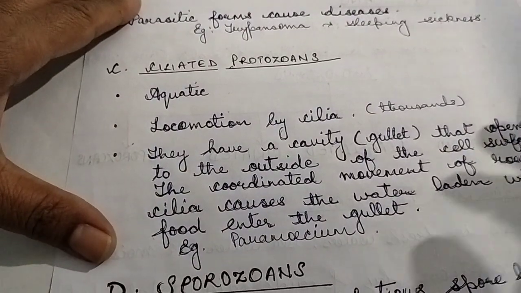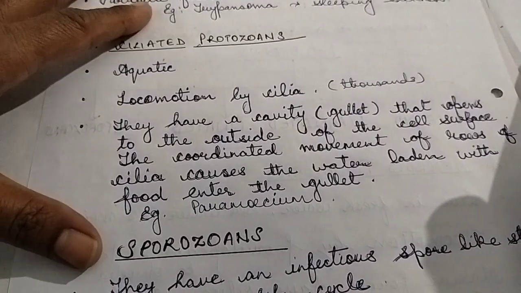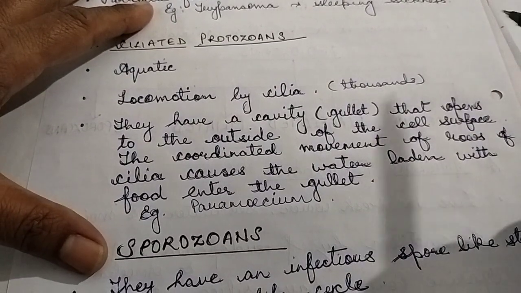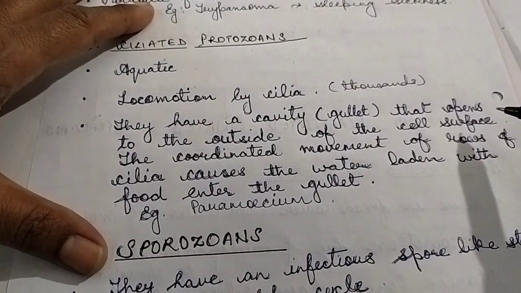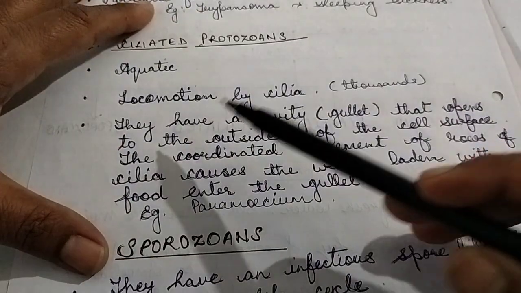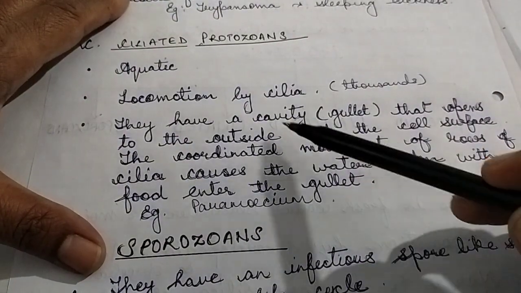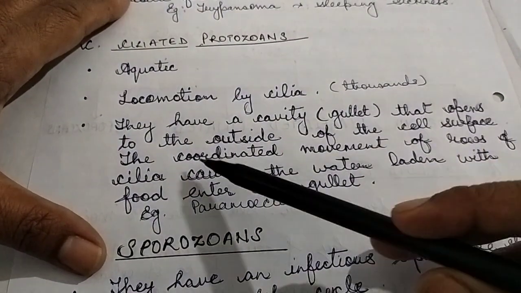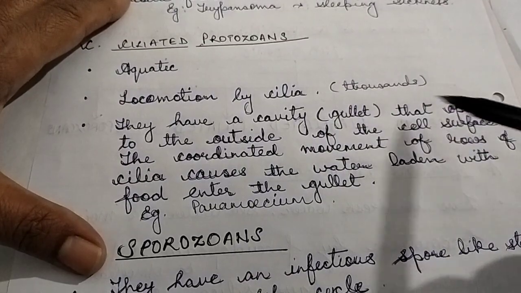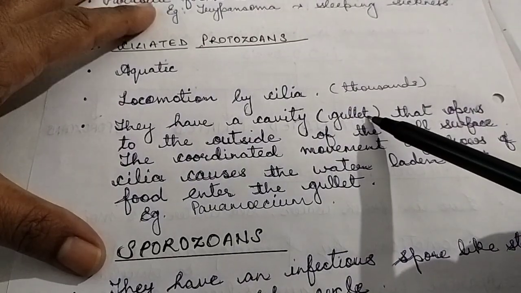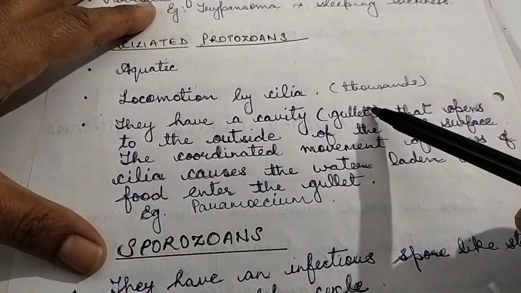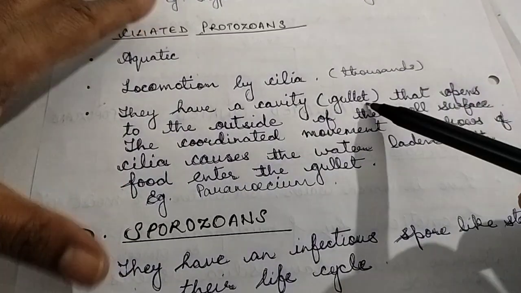One specific character of ciliated protozoans is that they have a cavity that opens to the outside of the cell surface, and this cavity is called the gullet.